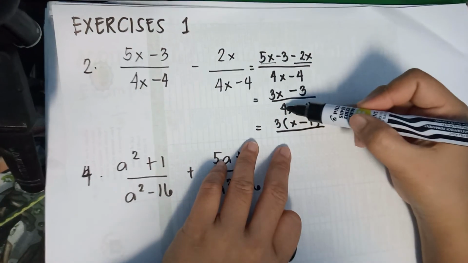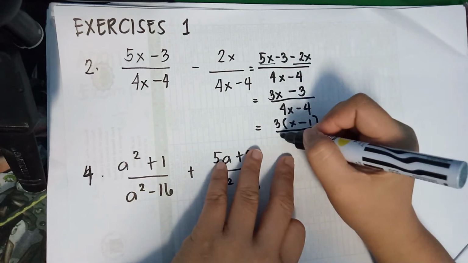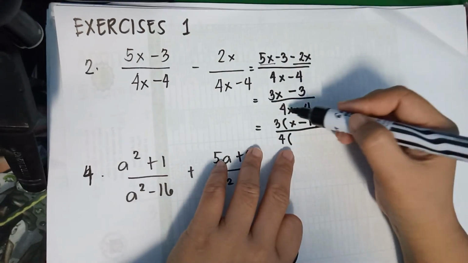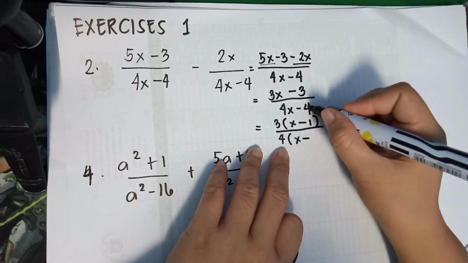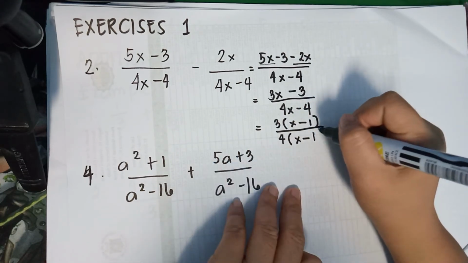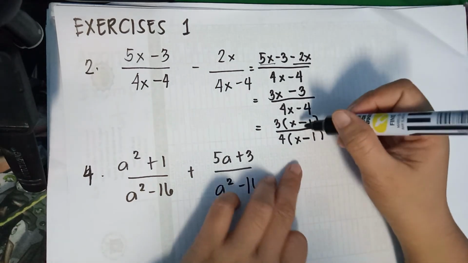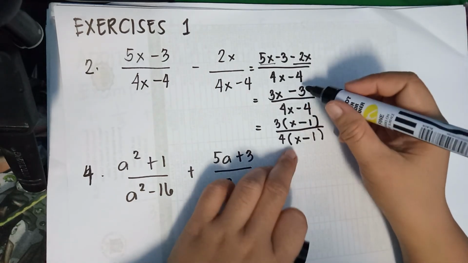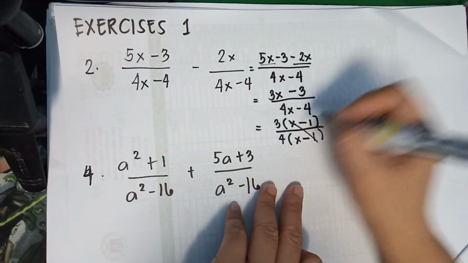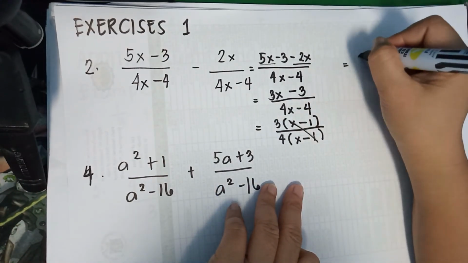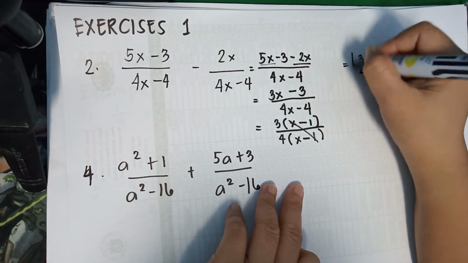Denominator. Common between 4x and 4 is 4. Divide. 4x divided by 4, we have x, minus 4 divided by 4, that is 1. And since we have a common factor between numerator and denominator, cancel out. And our final answer is 3/4.